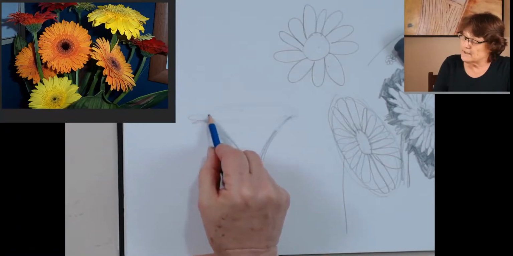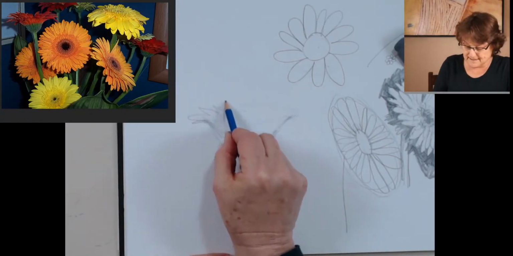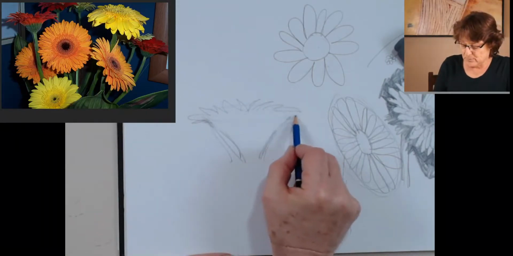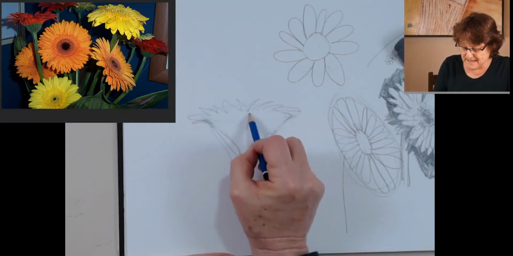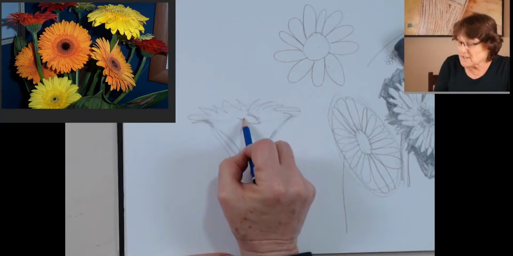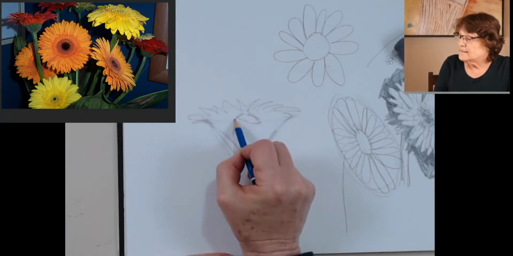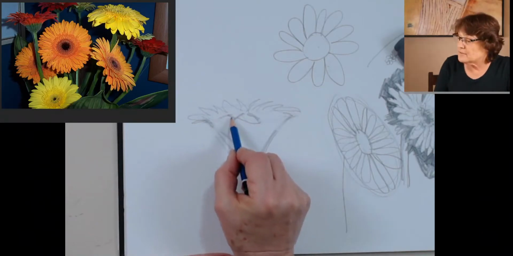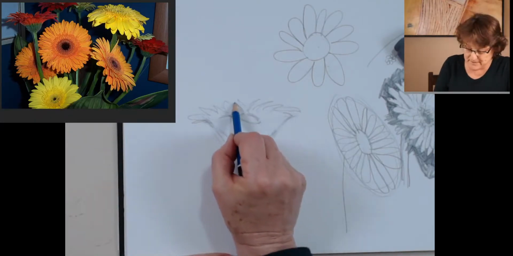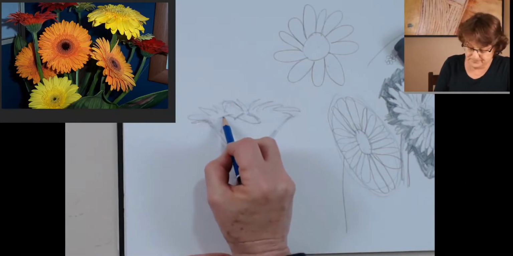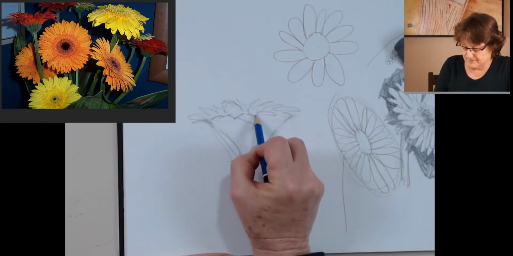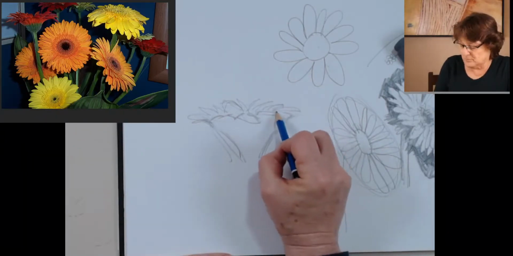Again, you can use your negative shapes. I'm not really going to take the time to do it carefully because I just want to demonstrate. Again, we've got the foreshortening of these petals here coming towards you. So I'm just trying to see the shape there, and I'm looking at the negative shapes of these petals in front against the negative shapes of the petals at the back. And they're all kind of overlapping. We're not sure what's a back petal and what's a front petal.